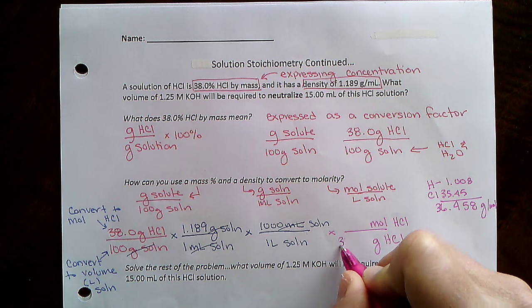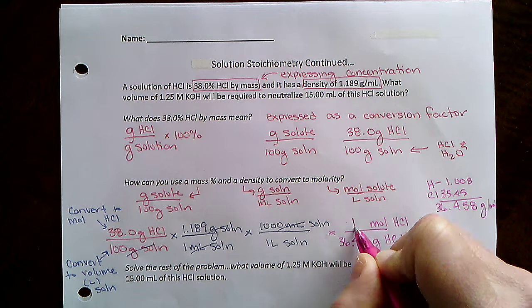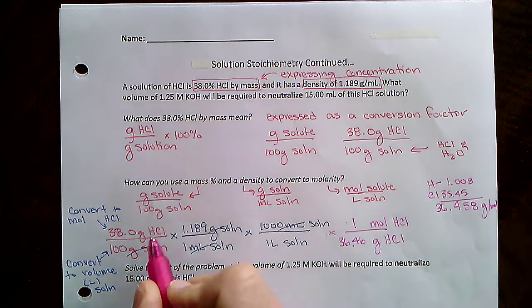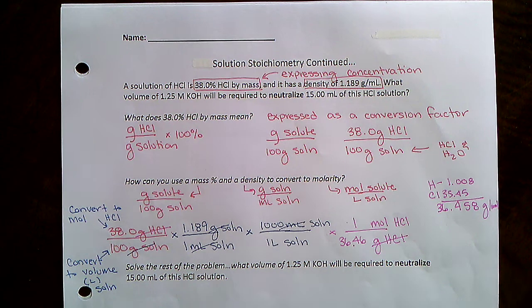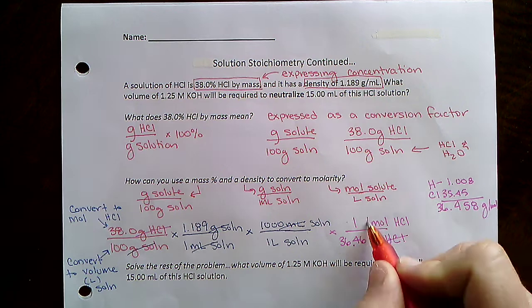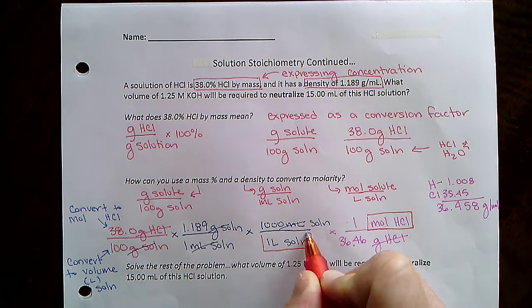So 36.46 grams in 1 mole of HCl. Okay, so you can see that our units now are moles of HCl per liter of solution.